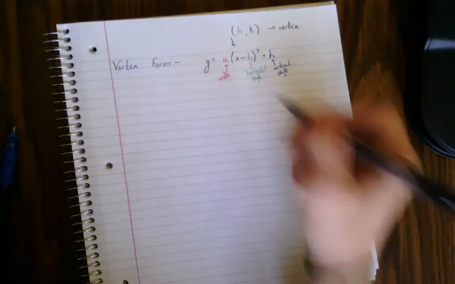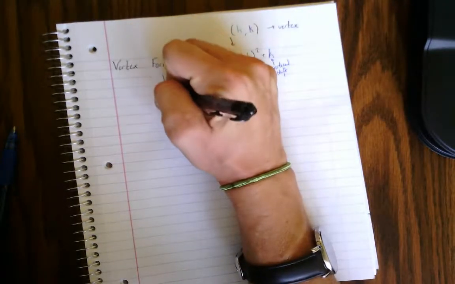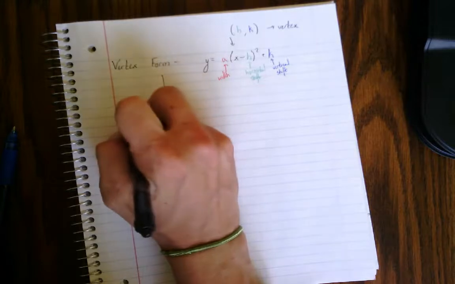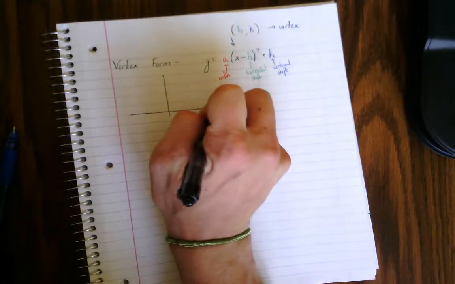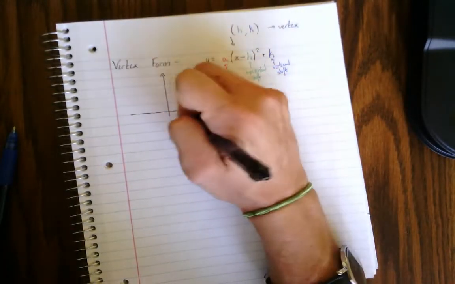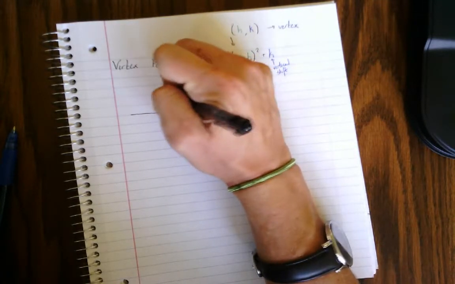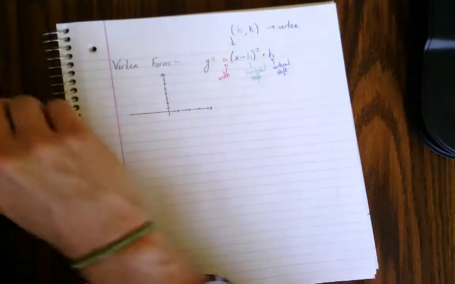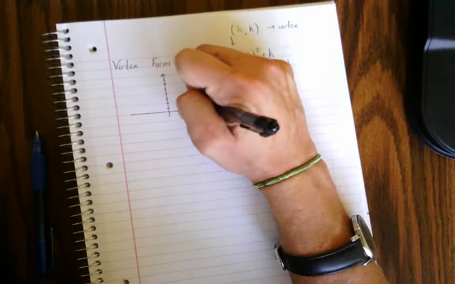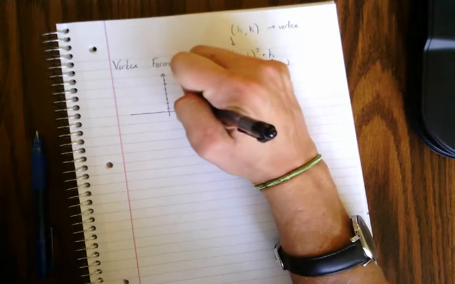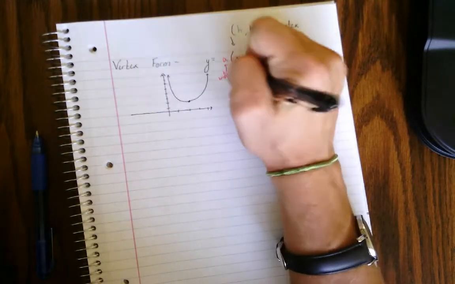So let's give a nice little graph representation of this. If we start off 1, 2, 3, 4, 1, 2, 3, 4, 5, 6, 7, 8. Okay. So if we have our parabola maybe sitting right here, well, the a told us our width.